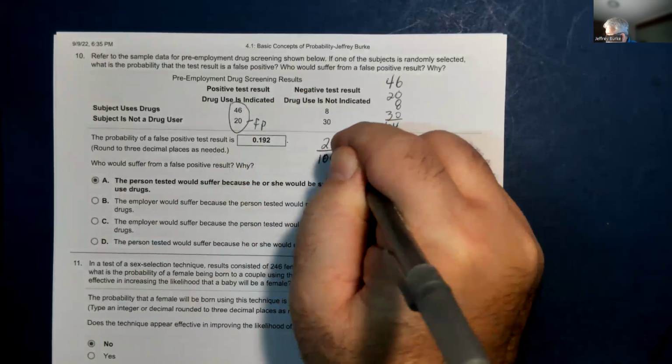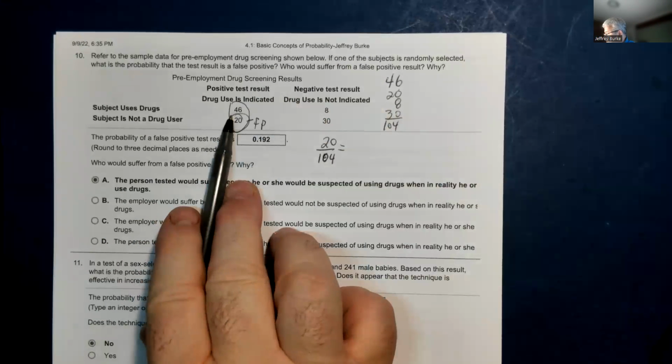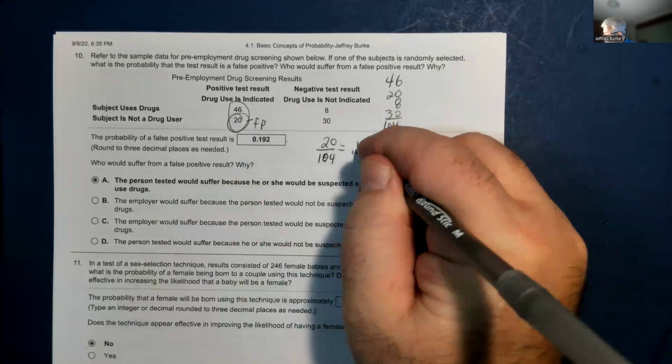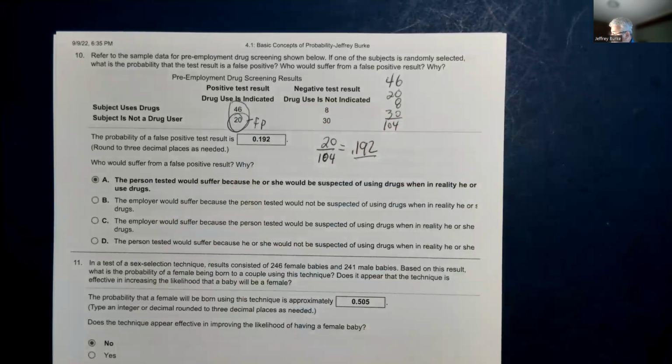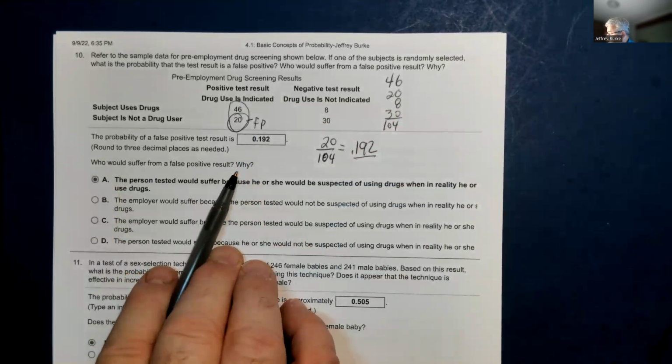So this is 20 out of 104. And because we don't care about the people that are using drugs, but we're talking about the false positives, this is going to equal 0.192. And that's going to be the proportion of people that are false positive. And then they ask, who would suffer from a false positive test result? Why?